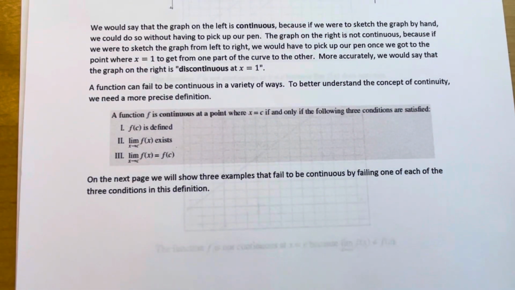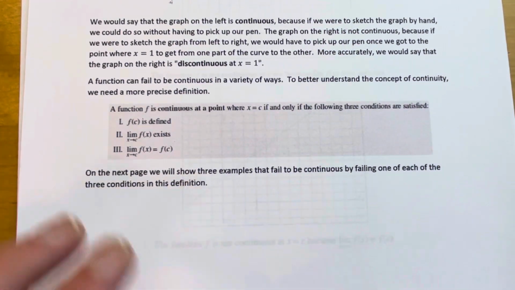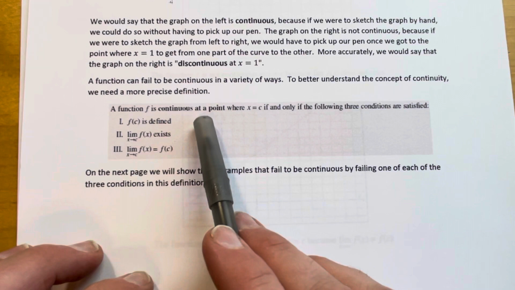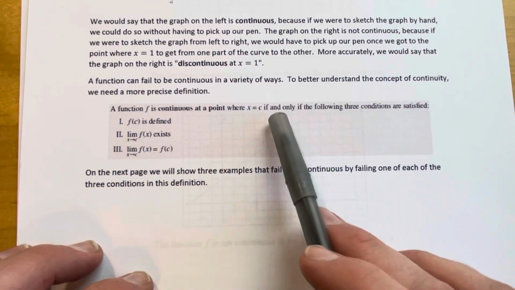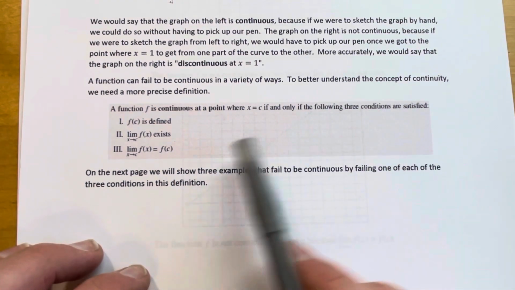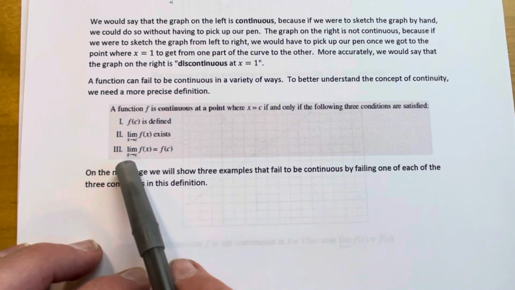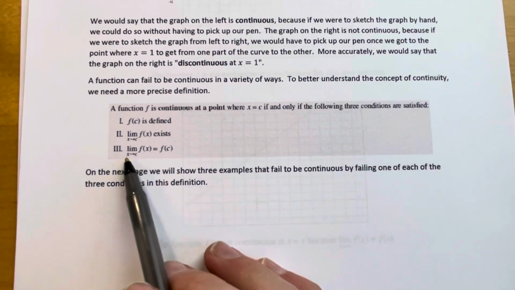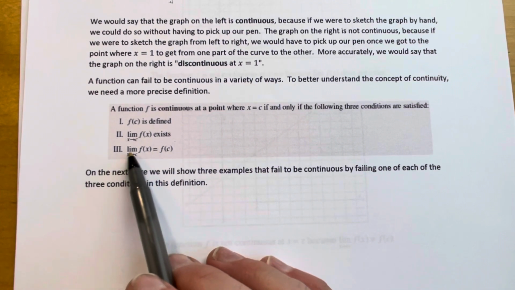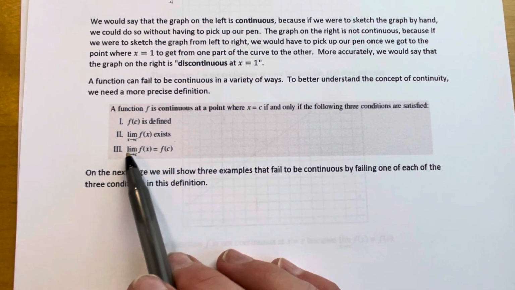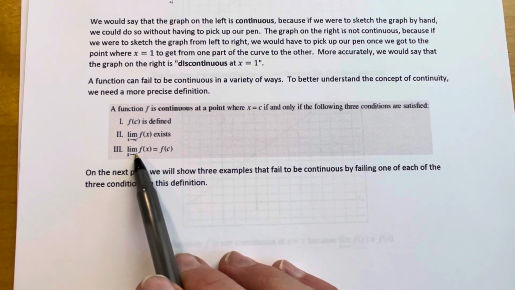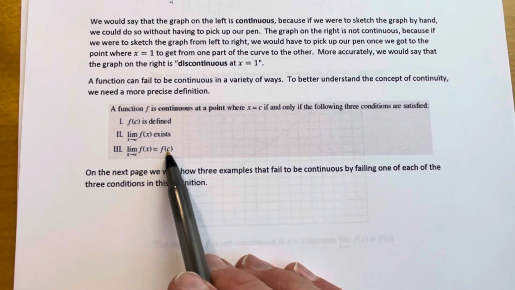So what that comes down to, this is our first page of these notes, is this third condition. Remember, a function f is continuous at a point where x equals c only if these three conditions hold. And the third one was the limit as x approaches c of f of x equals f of c. Literally what this is saying is that if this is true, then to evaluate the limit as x approaches c of our function, we simply take c and plug it directly in to our function.